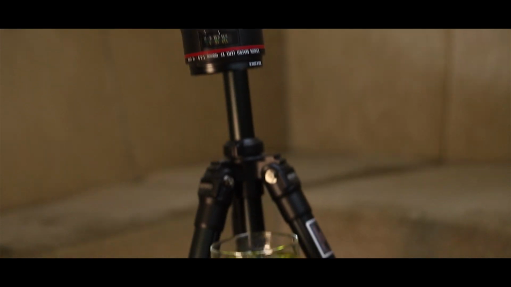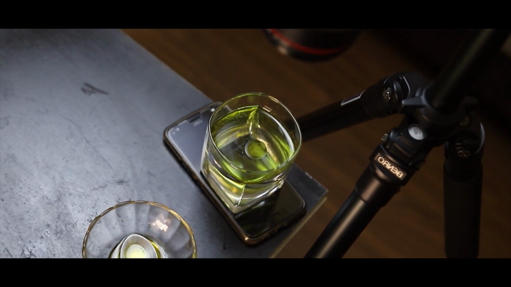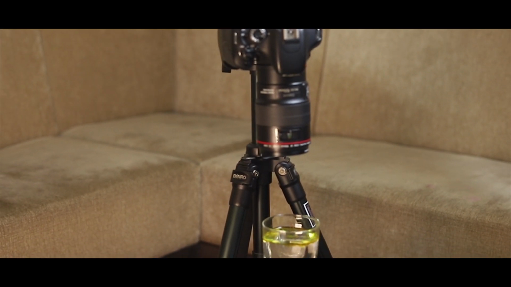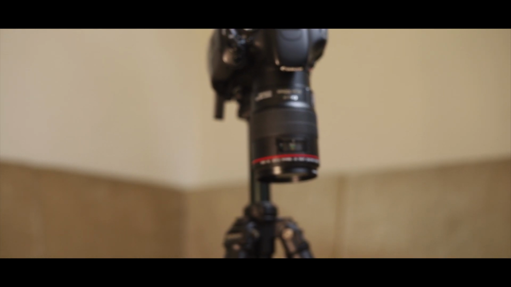I will show you my setup. The setup is very easy to assemble. As you can see, the glass is placed just above my mobile phone, in which I'll display a photograph which will give abstract patterns. My camera is mounted on a tripod with a 100mm lens.